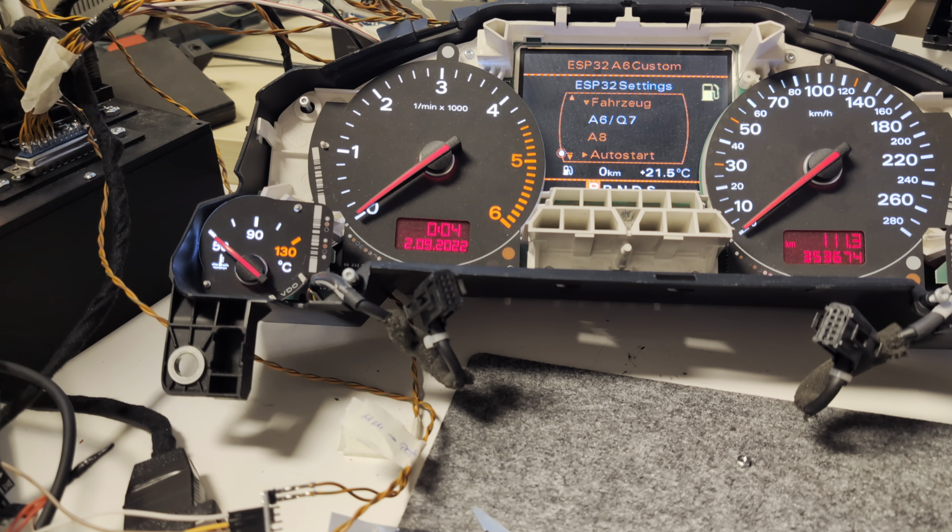We can have an auto start option. You can configure in which mode it should start automatically. If you have custom top line configured, it will always start automatically 30 seconds after turning on the ignition. So we have top line configuration. We can switch it to OEM Audi in A6 mode, so it still shows radio stations or media information.